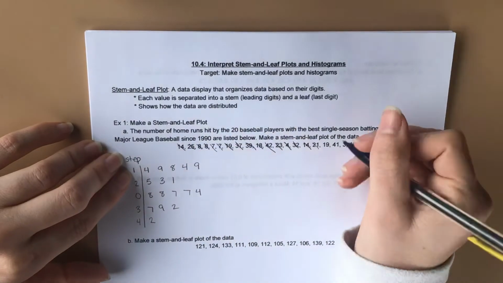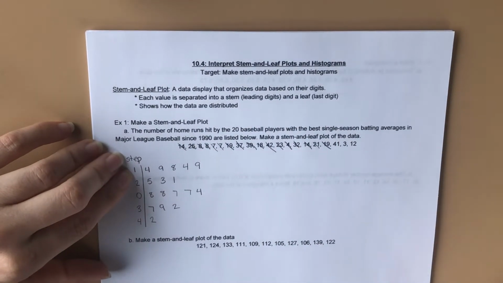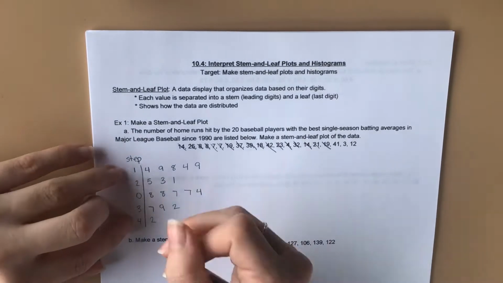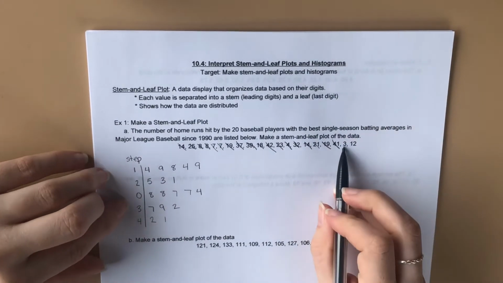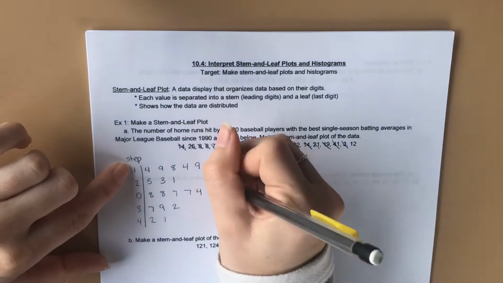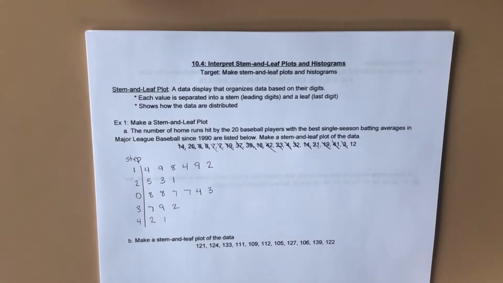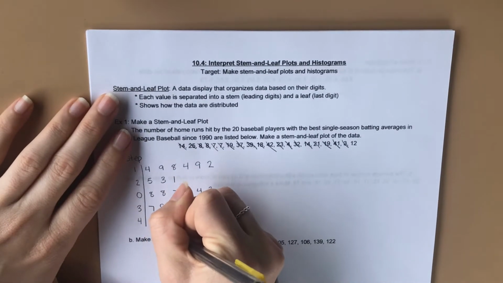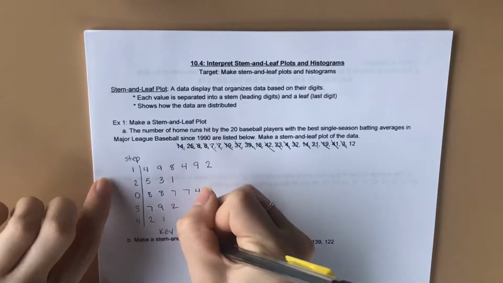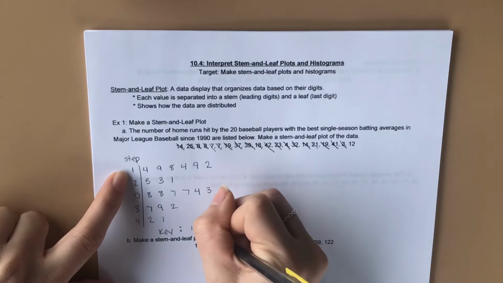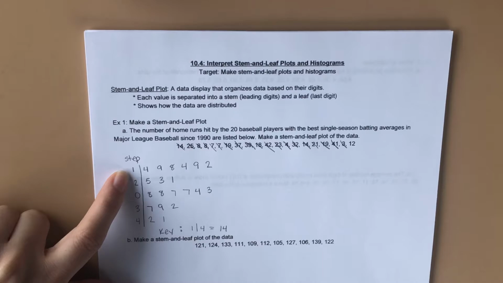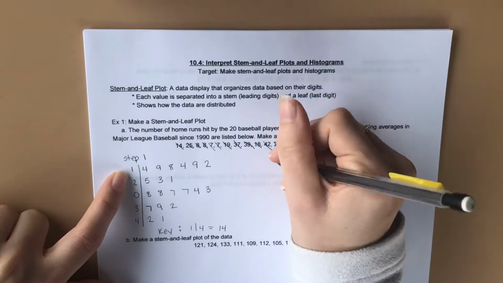1, 9. I do think it's helpful to cross them off as you go along, just so you're not accidentally writing the number twice. 4, 1, 0, 3, and then 1, 2. Okay. And then you do need to make a key just to tell us what's happening. So my key, when I split up this first one, I have 1 and then that line 4, which actually equals 14. So that was step 1.